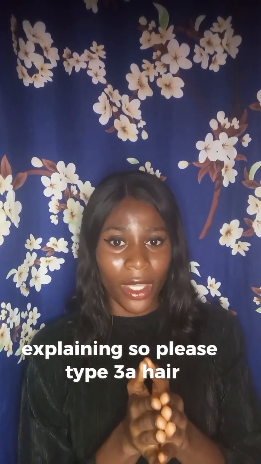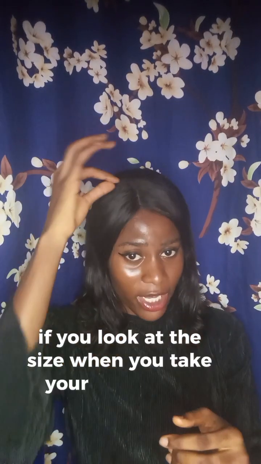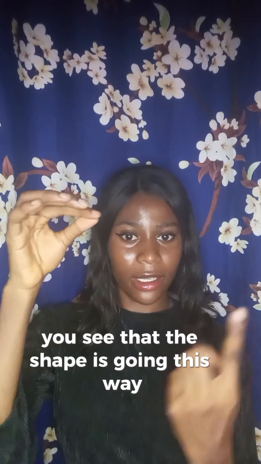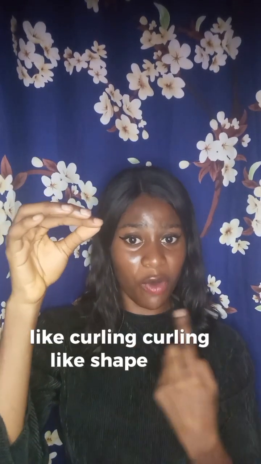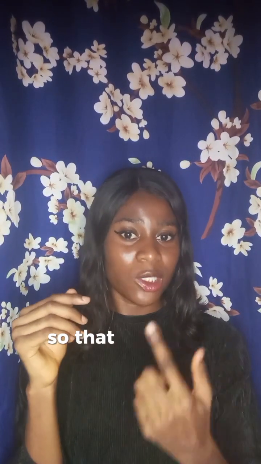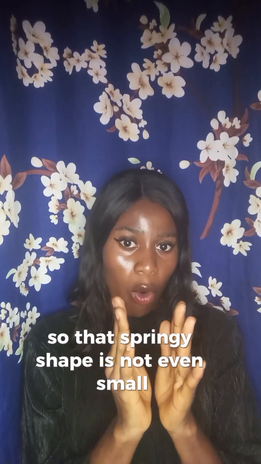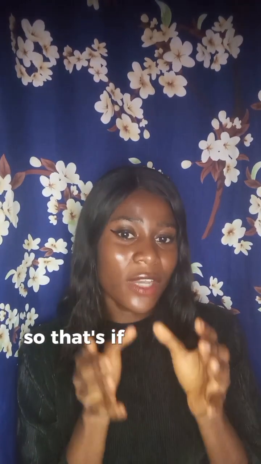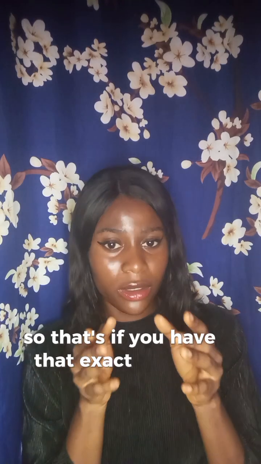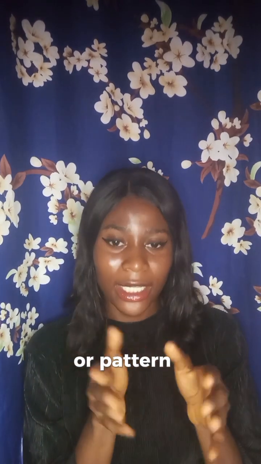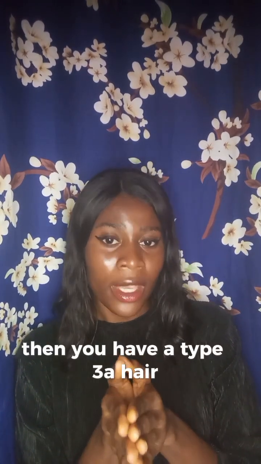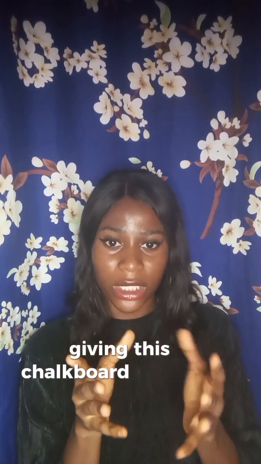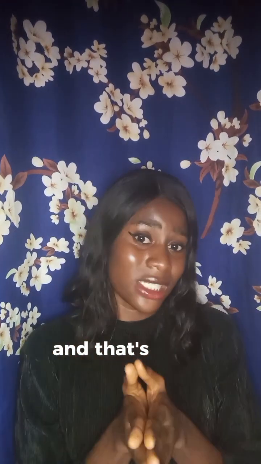With type 3A hair, when you take your hair strand, you see that the shape is going this way, coiling like the shape of a spring. That springy shape is not even small. It's very wide, the size of a chalkboard. So if you have that exact type of pattern, then you have type 3A hair. Type 3A hair has this loose spiral shape, giving this chalkboard size, and that's the pattern.